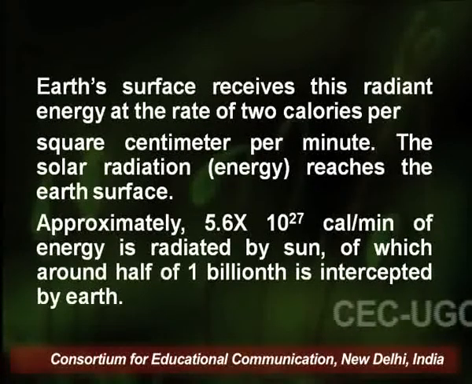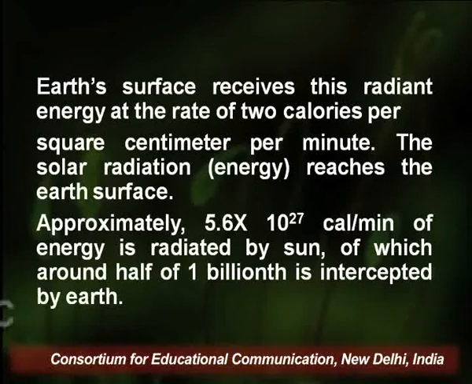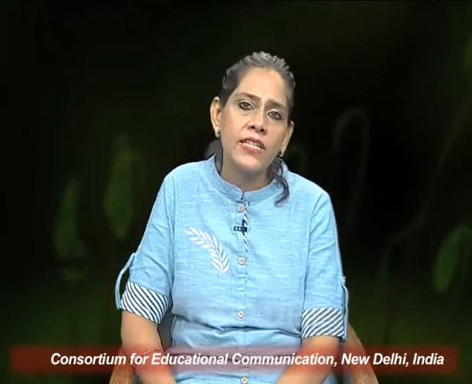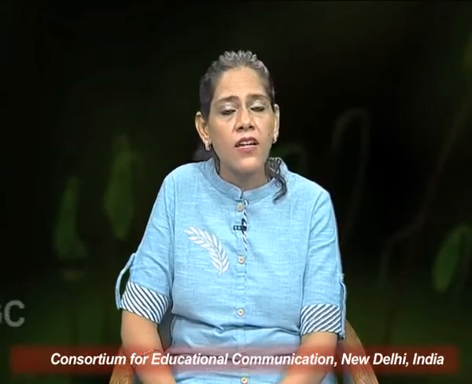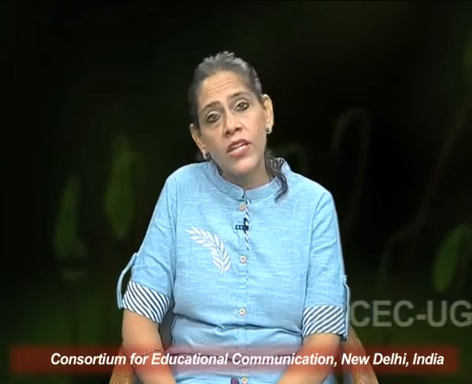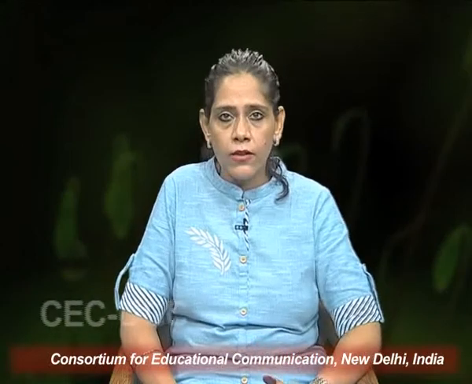Earth's surface receives this radiant energy at the rate of 2 calories per square centimeter per minute. So, the solar radiation, or the energy, reaches the Earth's surface, and approximately 5.6 × 10^27 calories per minute of energy is radiated by the sun, of which around half of 1 billionth is intercepted by the Earth.